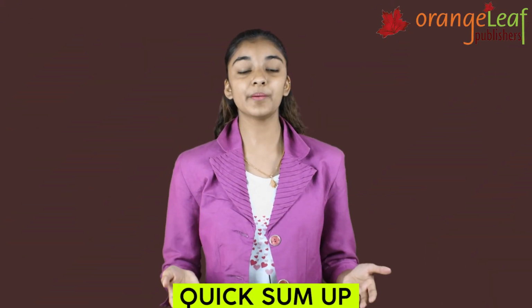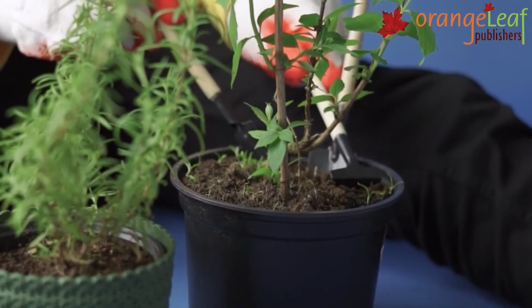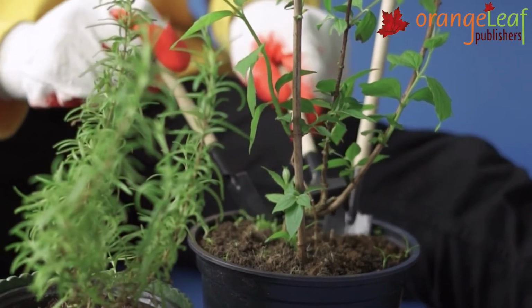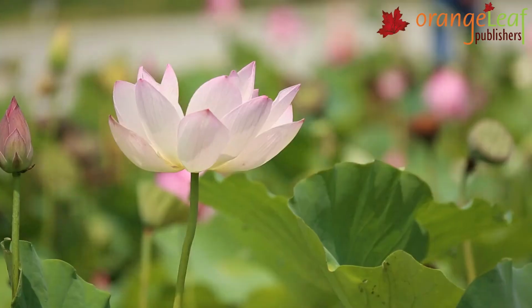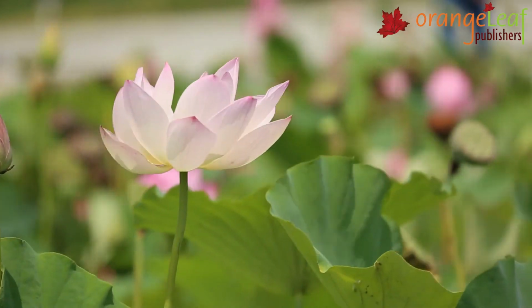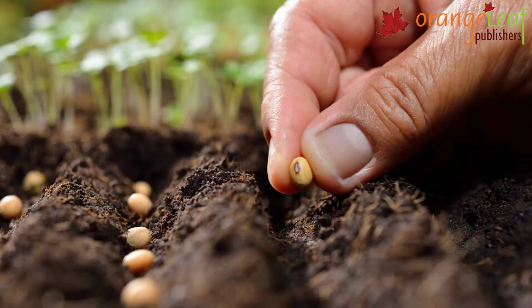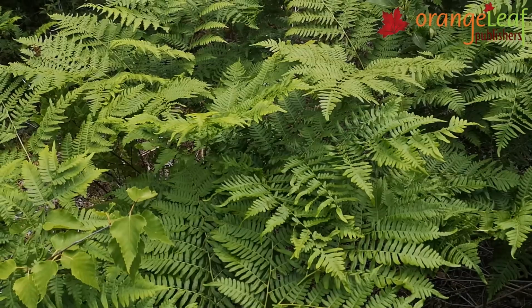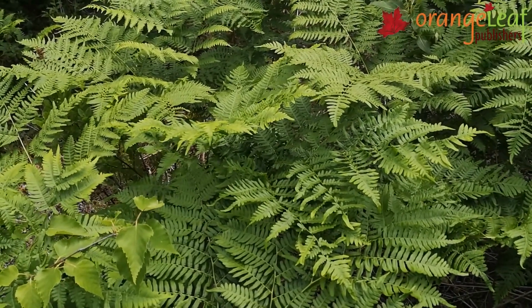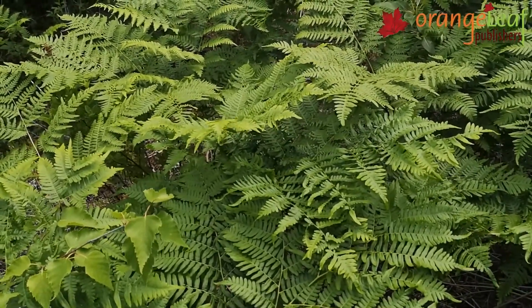Here is a quick sum up for the chapter. Reproduction is the process by which plants reproduce young ones like themselves. A flower is the reproductive organ of a plant. Seeds need the right amount of water, warmth, and sunlight to grow into a new plant. Many plants do not produce seeds. They grow through vegetative reproduction. Non-flowering plants grow from spores and not seeds.